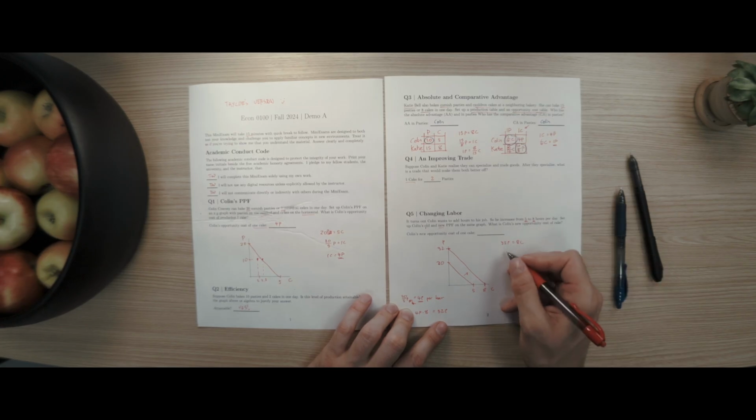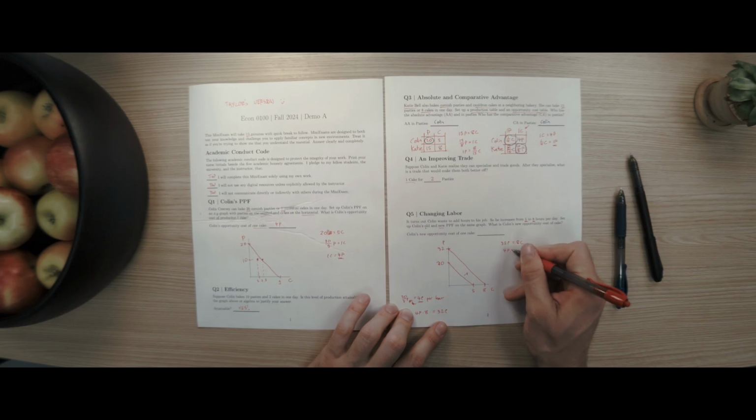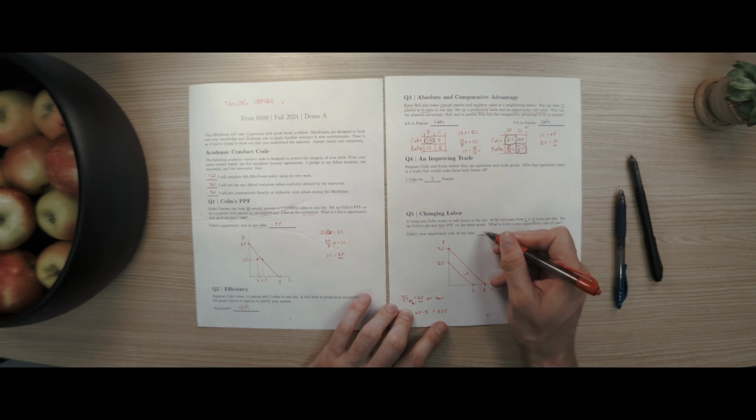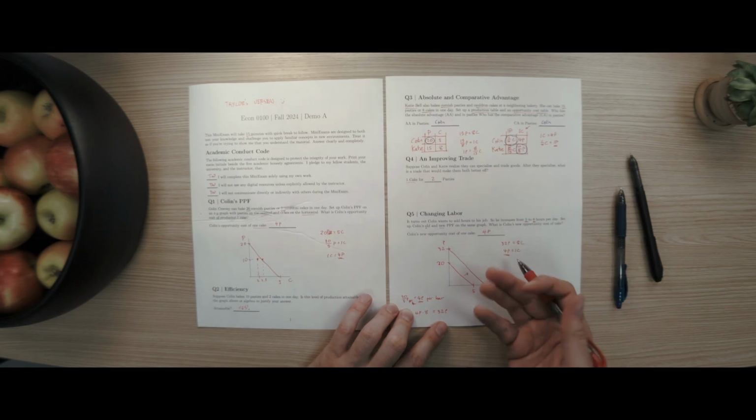You might see a trick here. We divide both sides by 8, which gives us 4p is equal to 1c. So the opportunity cost of one cake is 4 pasties.